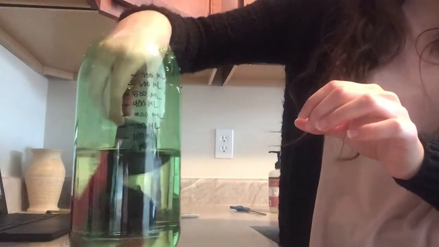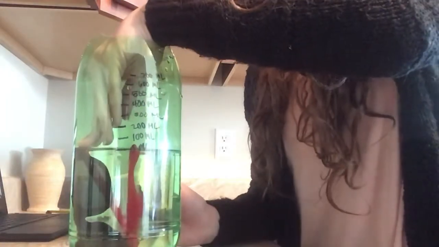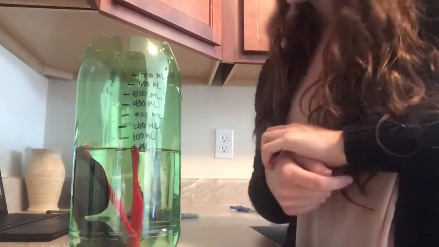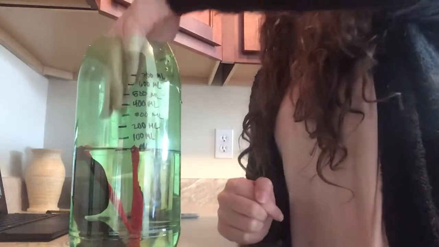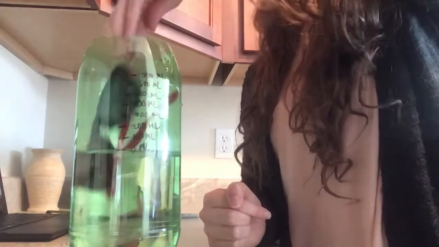Now I'm going to put these in here. I'm going to push it down. And it barely raises at all. I would say that's like 1 to 2 milliliters. And so I would write 1 or 2 milliliters in the first volume section, and then I would write 1 centimeter cubed in the second section.